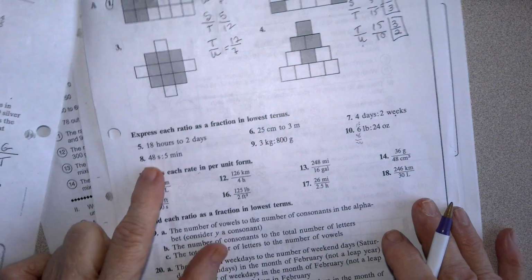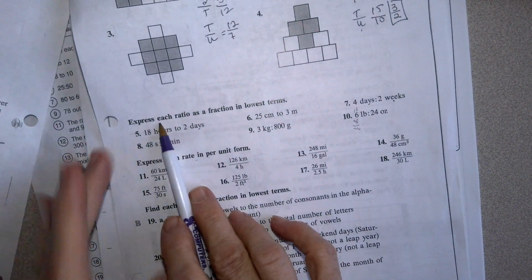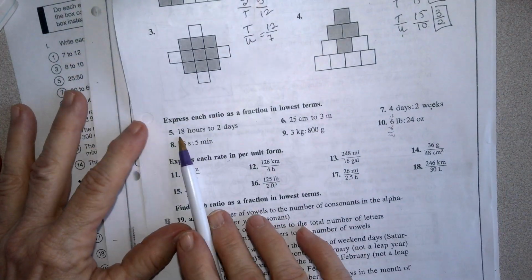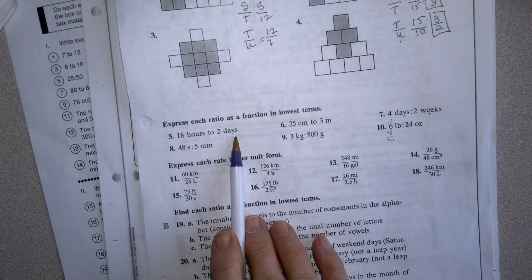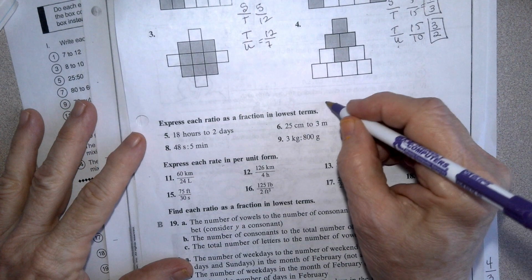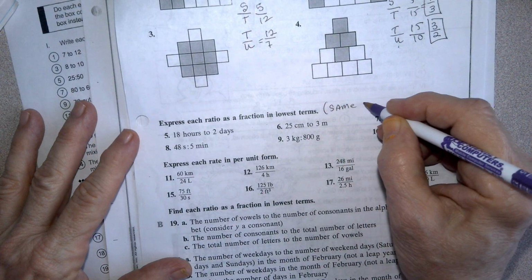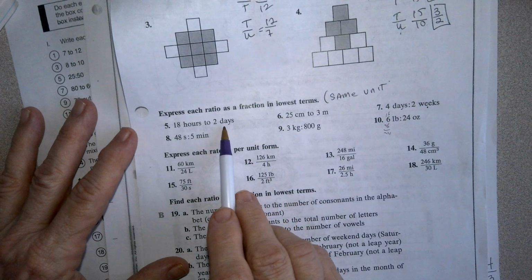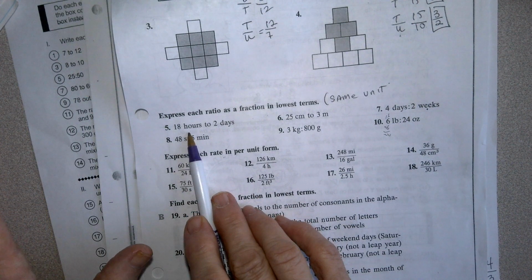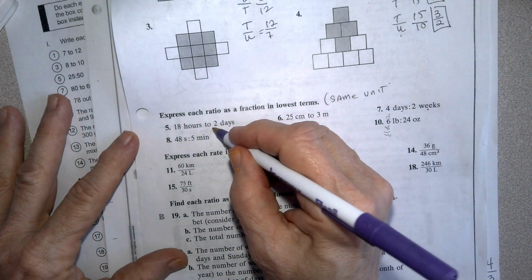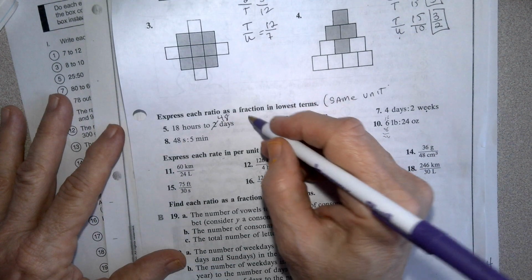All right, so skip down to this one here. It says, express each ratio as a fraction in lowest terms. The problem with this one is you can't compare. I can't put 18 over 2 because 18 what? 2 of what? You have to have the same unit. So this has to be in the same unit. In other words, how many hours in a day? 48. Yeah, because I can't take this and make it a day. It'd be a fraction. So I'm going to take this and make it 48 hours. So then it's going to be what?